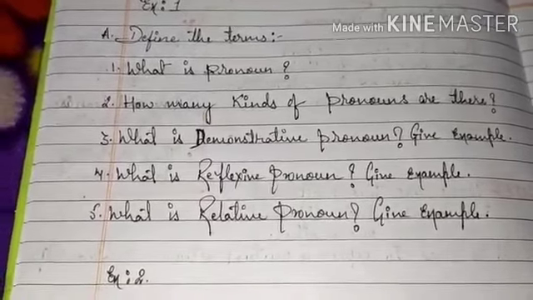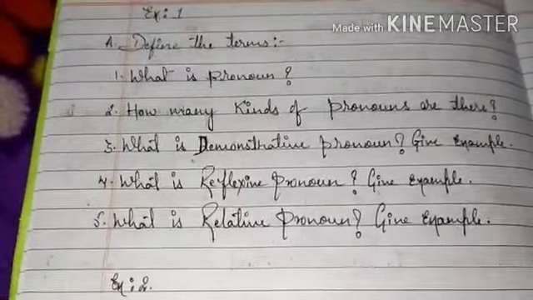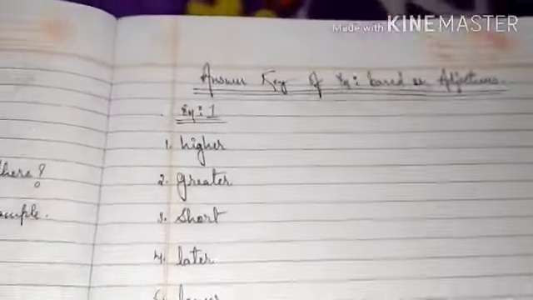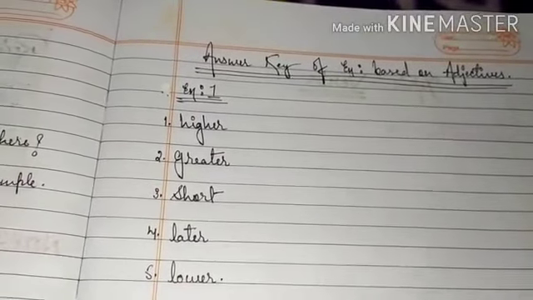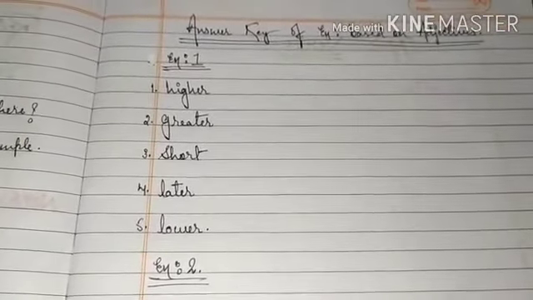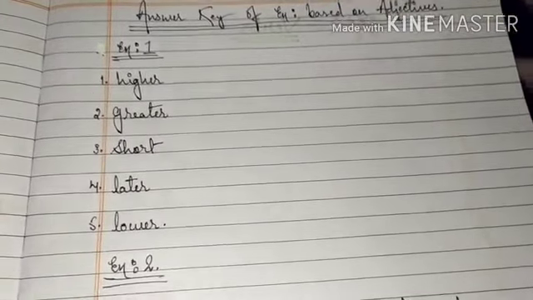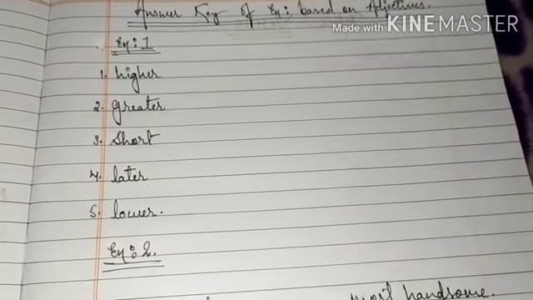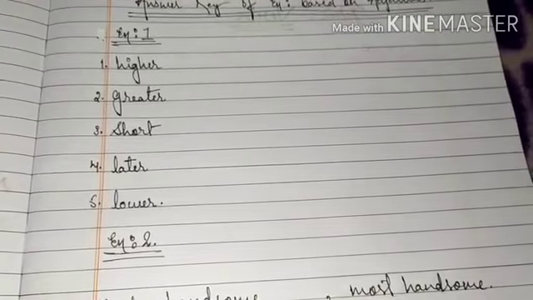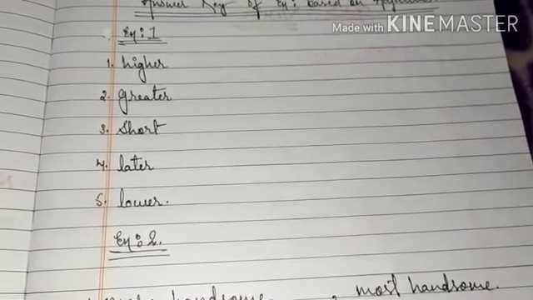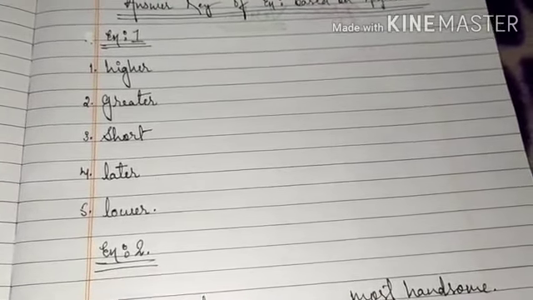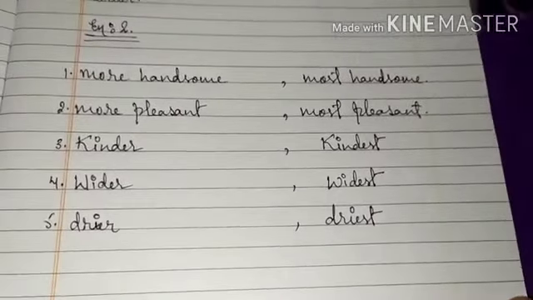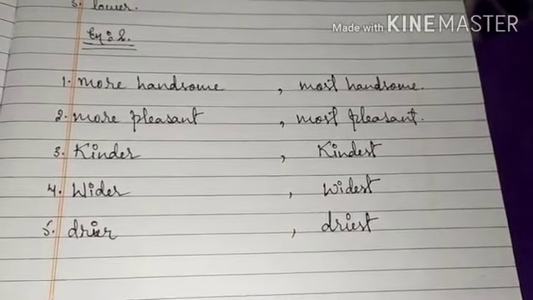Now next come to the answer key of adjective, the exercise which I have given you for homework. These are the answers. Please check it, match it with your answers. If it is right, good, and if it is wrong, correct it. This is second exercise.